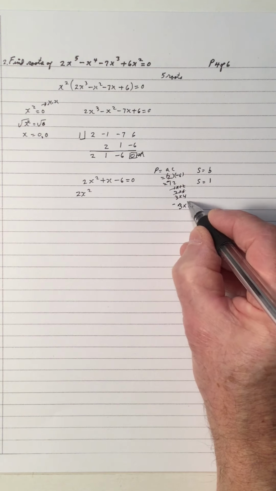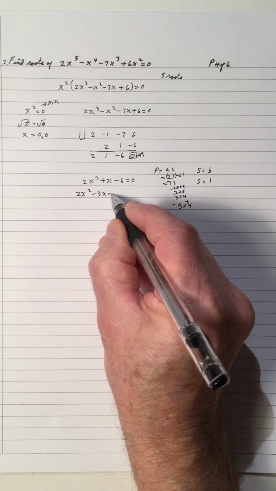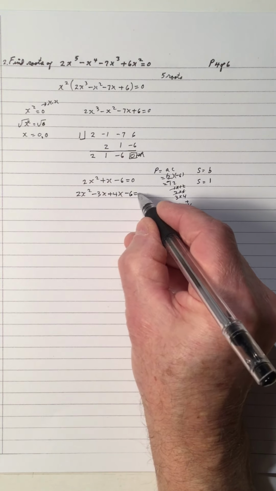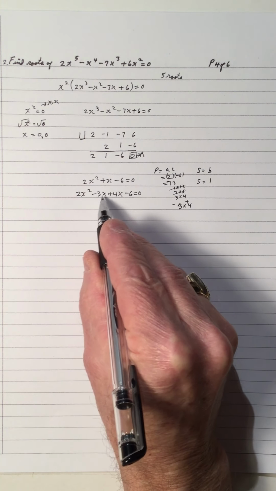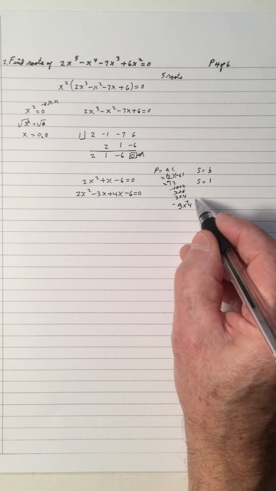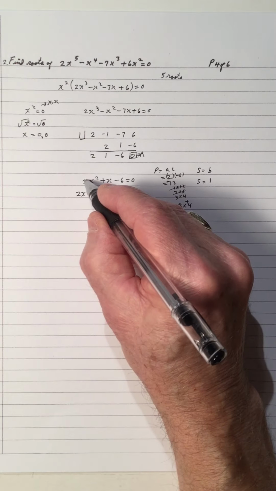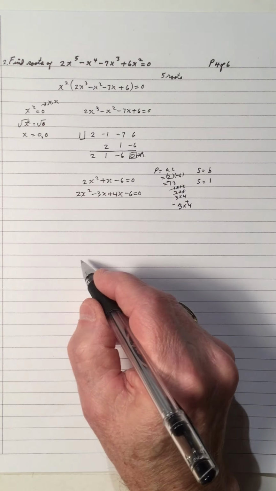So that's a negative 3 and a plus 4. So a minus 3x plus 4x minus 6 equals 0. Again, check. Notice I put negative 3 and 4 here. Multiply negative 3 by 4, you get a negative 12, and add, and you'll get a 1. And the product, when this is not 1, the product is a times c, which is negative 12.